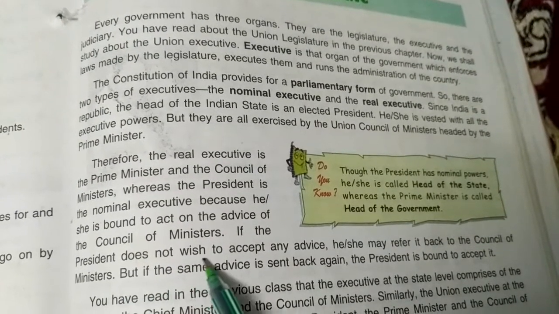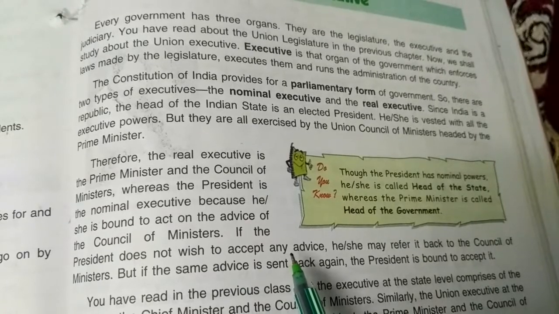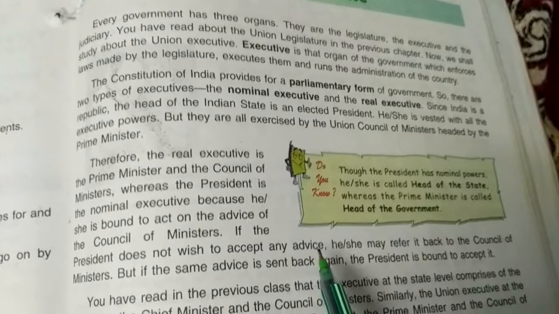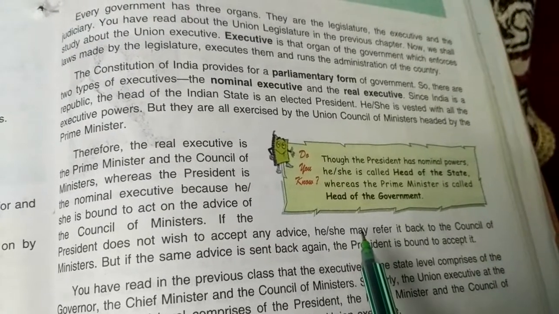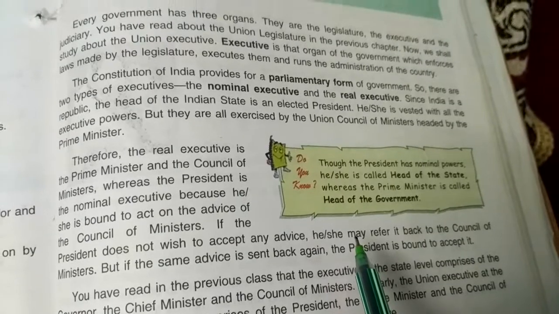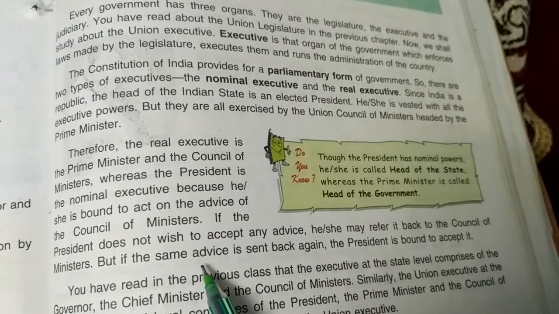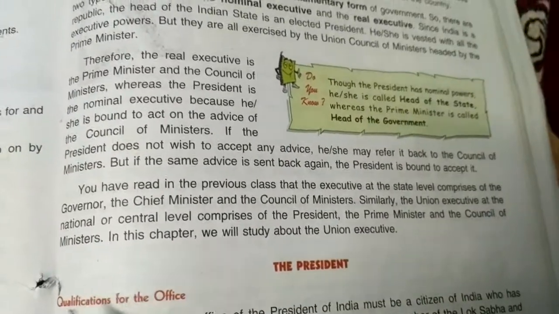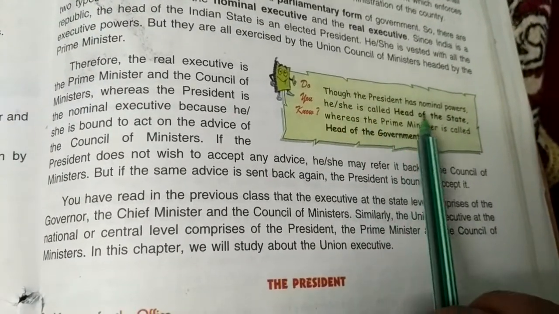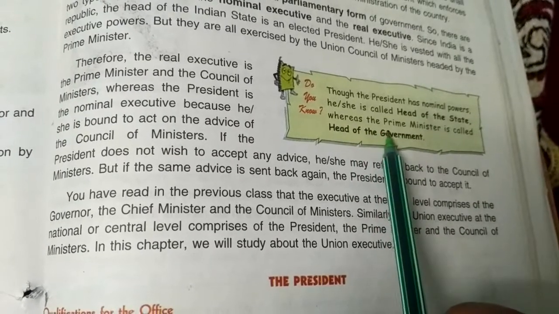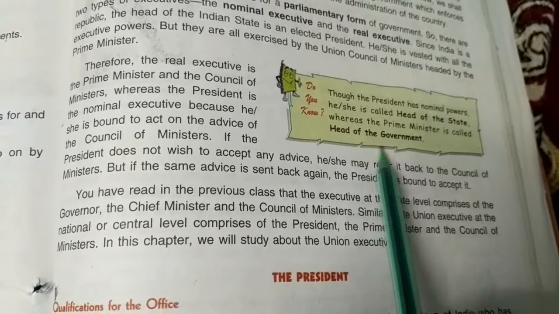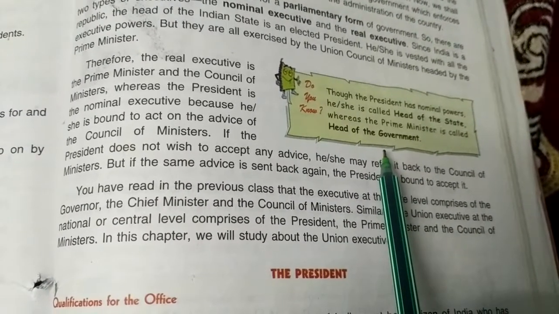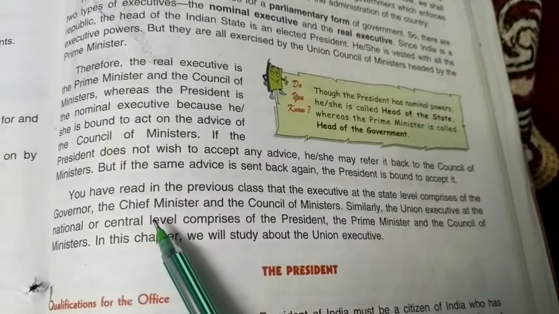If the president does not wish to accept the advice of the Council of Ministers, she may send it back for reconsideration. And if it is sent to her again, the president is bound to accept it. Though the president has nominal power, she is the head of the state, whereas the prime minister is called the head of the government. In any government, the head of the government will be your chief minister as well as your prime minister.